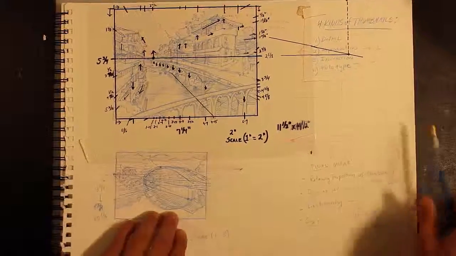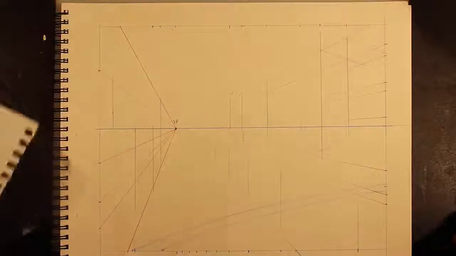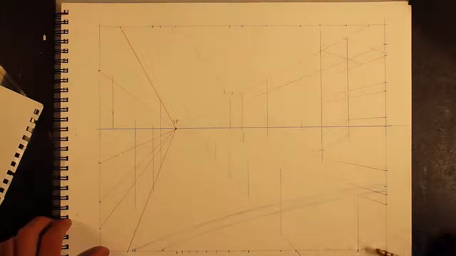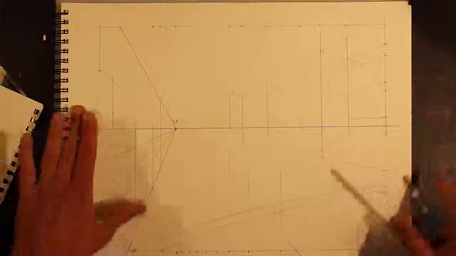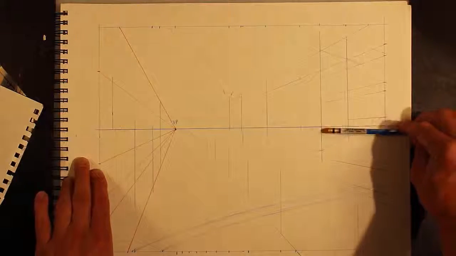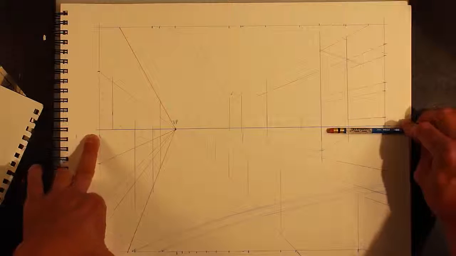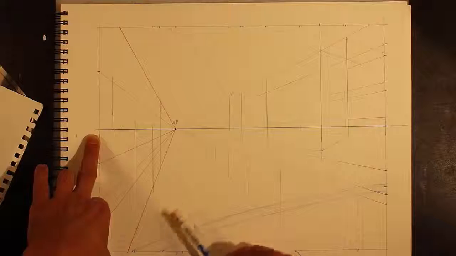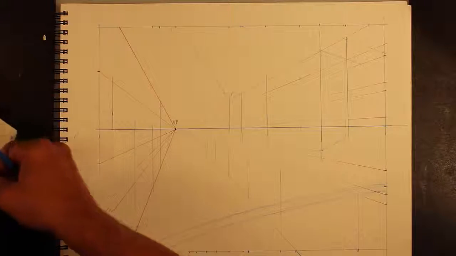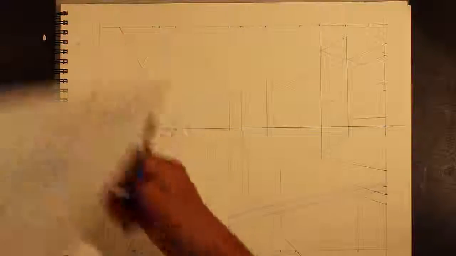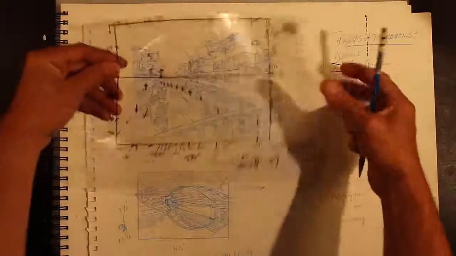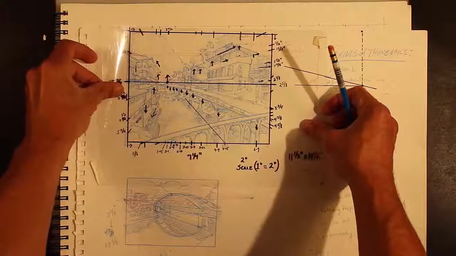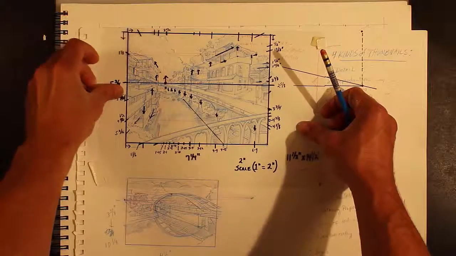By doing that with this one, what I came up with was something like this, where I've got my basic ratio of the height to width. I also measured out very carefully where my horizon line is and where the vanishing point is. And then I did all of these as well, the convergence lines and also a lot of the verticals of the buildings.